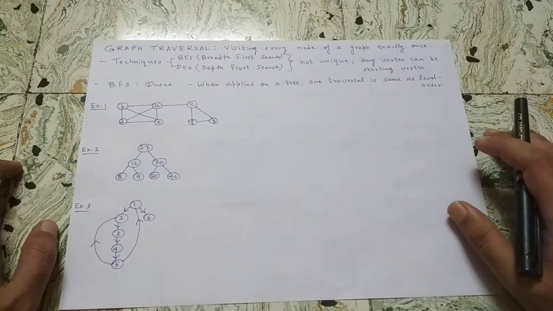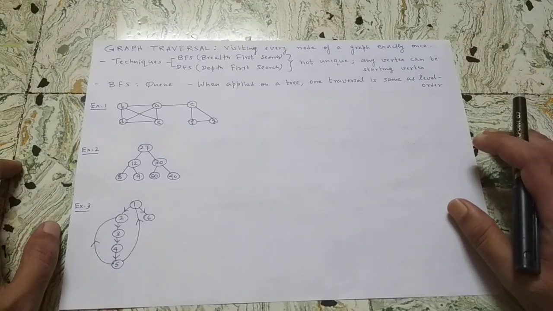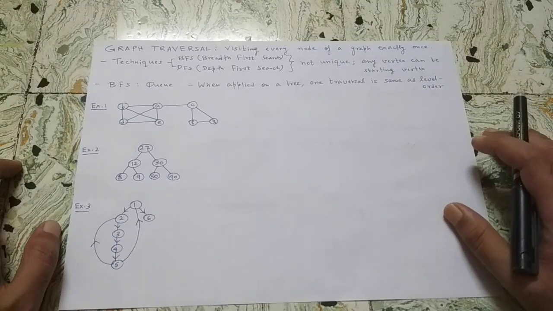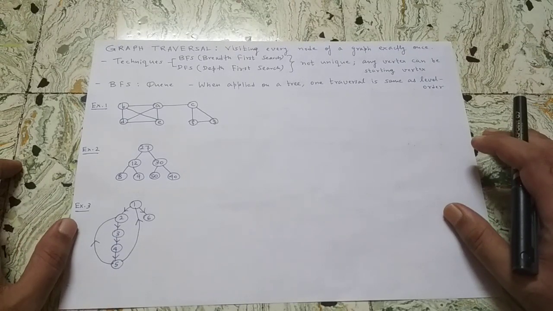Visiting every node of a graph exactly once refers to graph traversal. As you can see, there are two popularly known graph traversal techniques. Number one is breadth first search or BFS, and the second one is depth first search or DFS. In this video, we will be discussing the breadth first search technique.